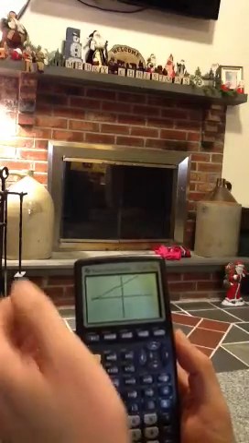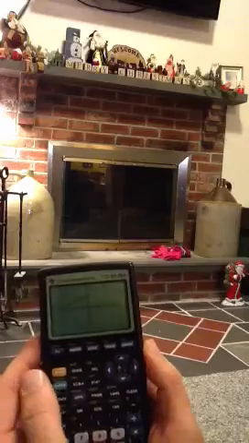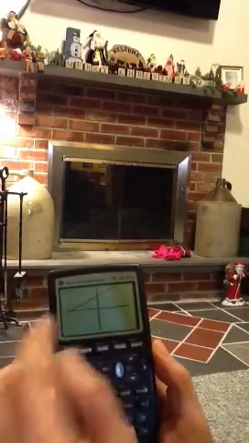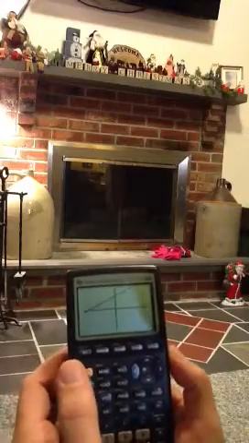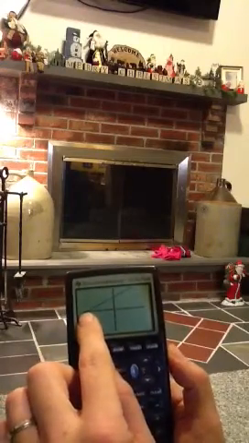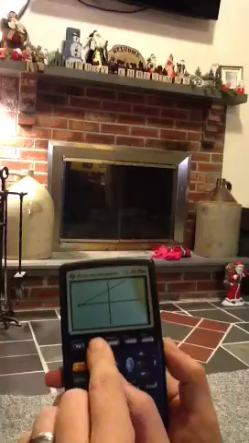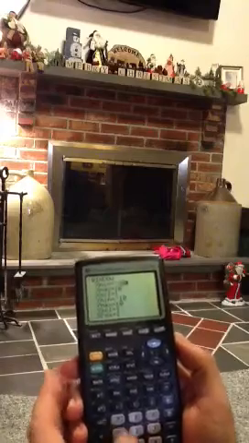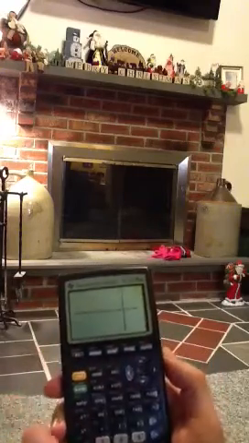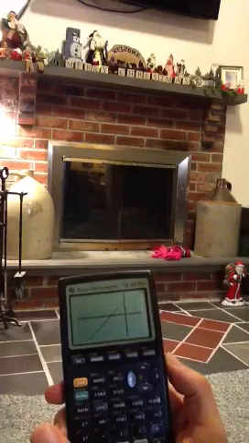Let's say I wanted to identify my x-intercept, where it hits the x-axis. The first thing I would do is try to change my window settings. Right now, it's set just to -10. I can't see it very well. But if I hit window and I change my x-min to, say, -30, and then I hit graph, it changes my viewing window.